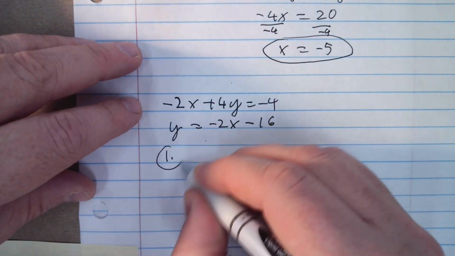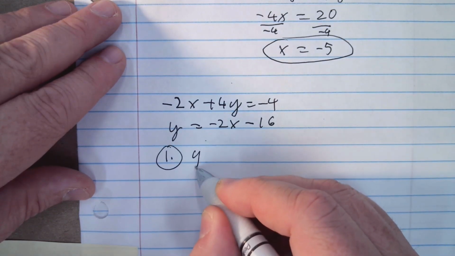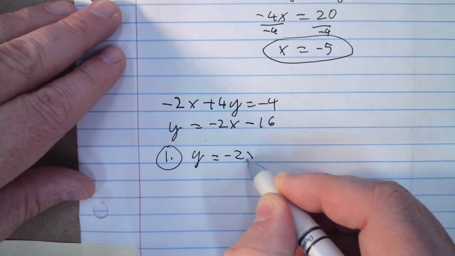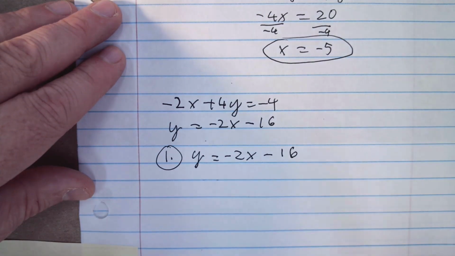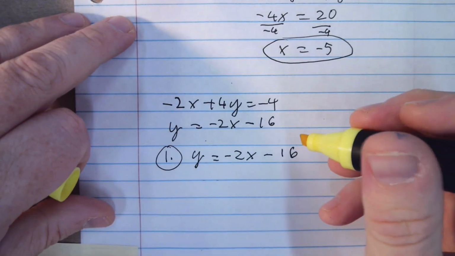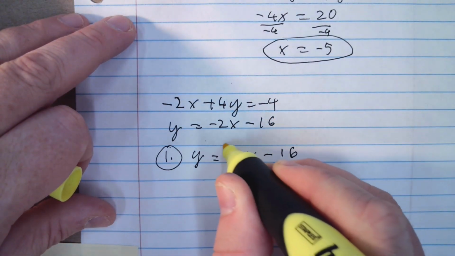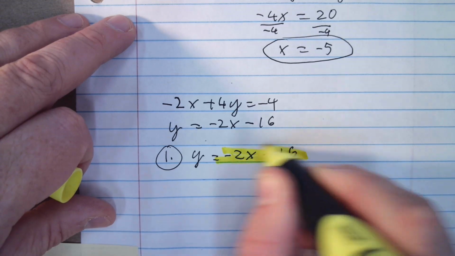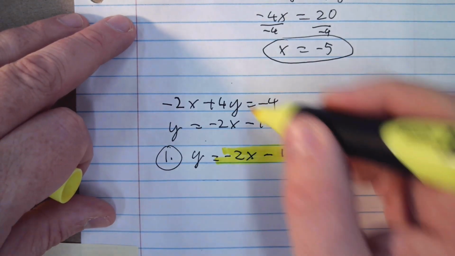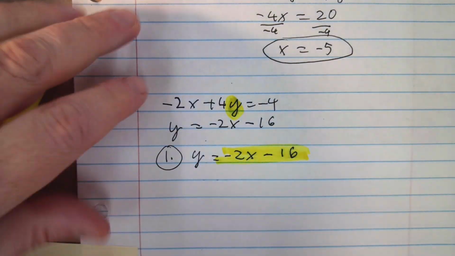Step 1. Is step 1 easy for us to see? Hopefully. The hard thing for 9th graders especially to see is I have to put this entire thing right here and stick it in this guy right here. That is a hard concept.